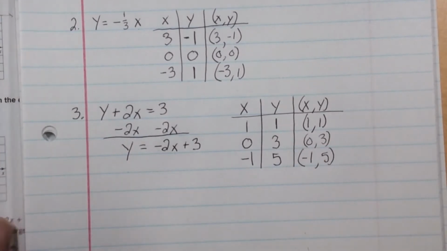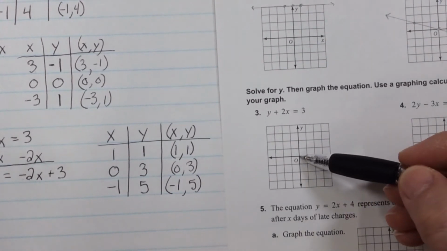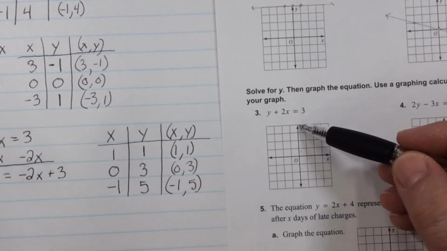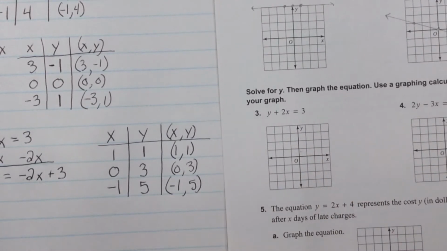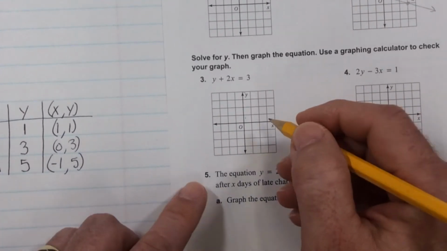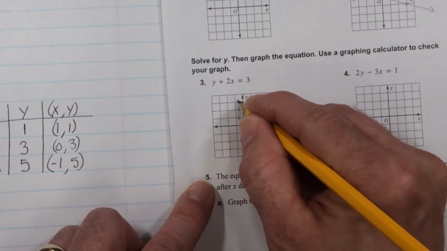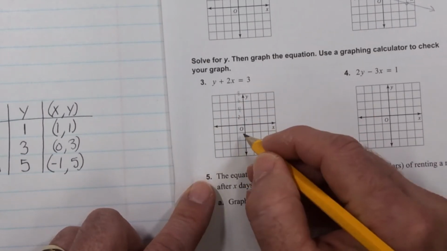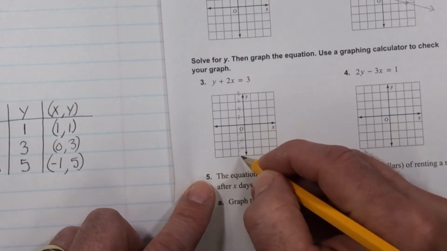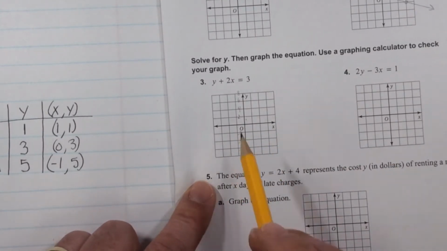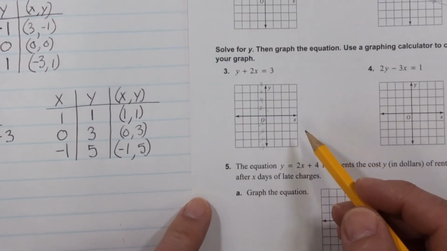Well, those are my 3 points I'm going to have to plot on here. But when I plot them on here, notice this only goes to 1, 2, 3, 4. And I need my y to go up to 5. So I'm just going to count by 2's on my y-axis here. So this will be a 2, 4, 6, 8. And of course, going down, same thing. So it would be negative 2, negative 4, negative 6, negative 8. Now, my x values were okay, so I don't have to do anything to get my x values on there. I'll leave that to go by 1s.